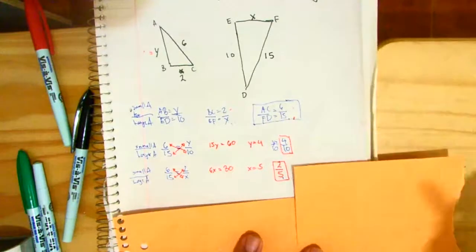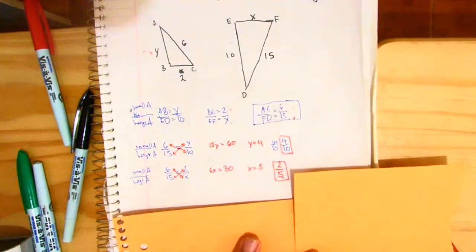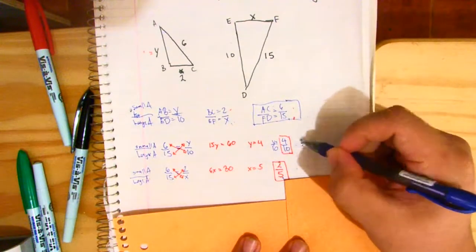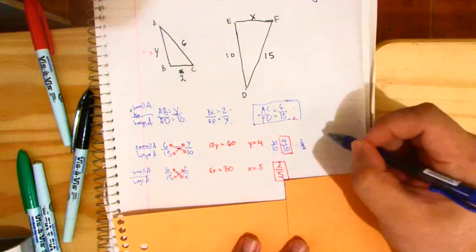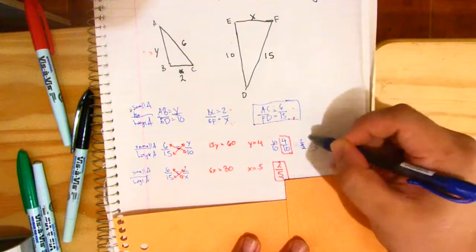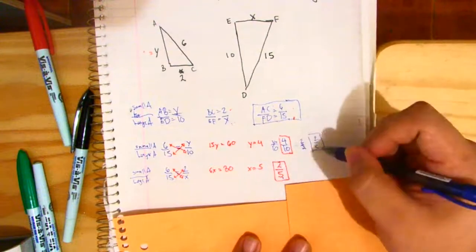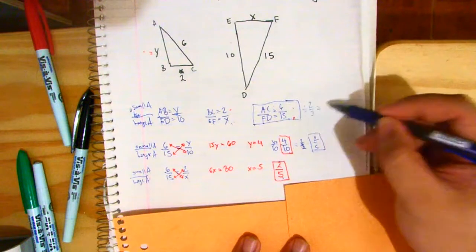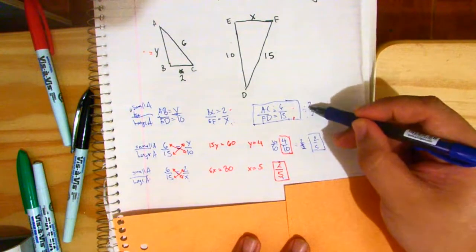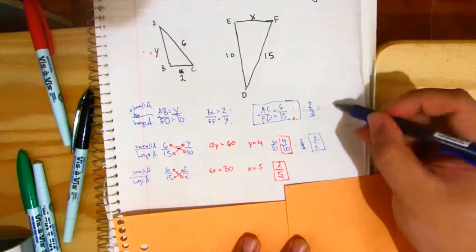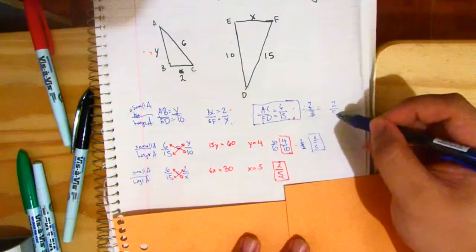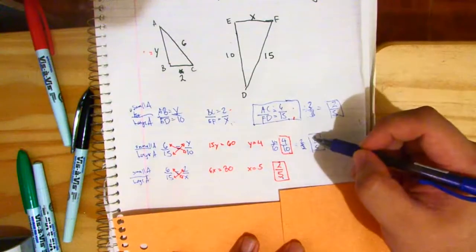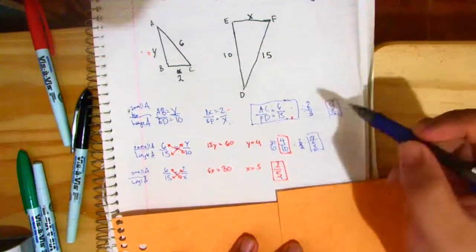If you want to double check your work, you can always simplify them to simplest form. If you're unsure of yourself, you can divide 4 over 10 by 2. 4 divided by 2 is 2, and 10 divided by 2 is 5. So it still has the same ratio as 2 over 5. You can also simplify 6 over 15 by dividing by 3. 6 divided by 3 equals 2, and 15 divided by 3 equals 5. Once again, you still have 2 over 5. That's just if you want to double check your work. You don't have to do this. That's just more work.